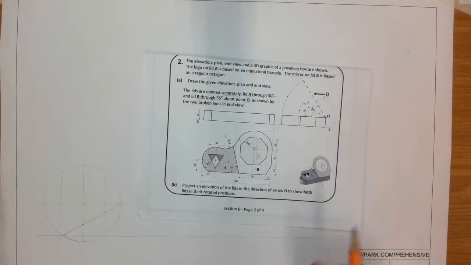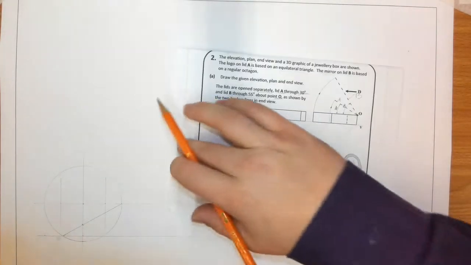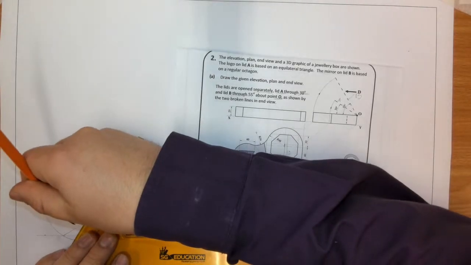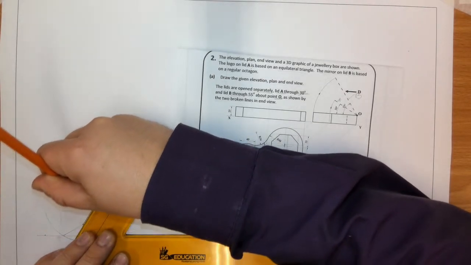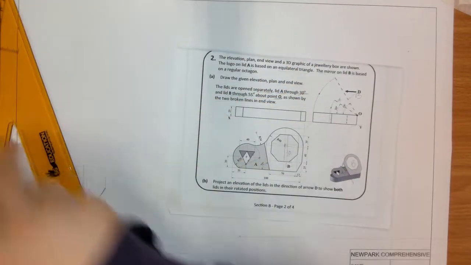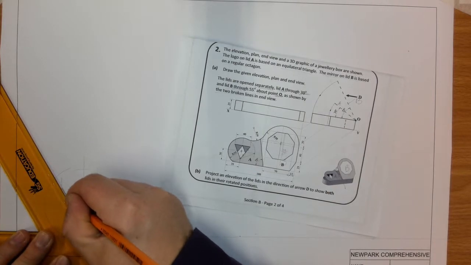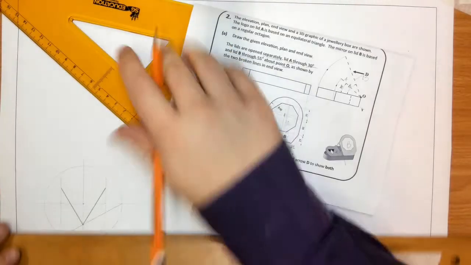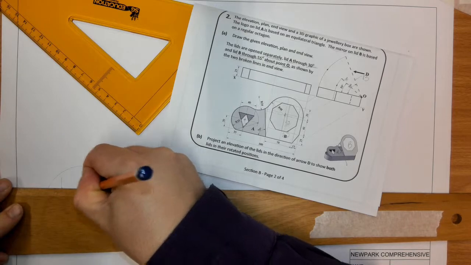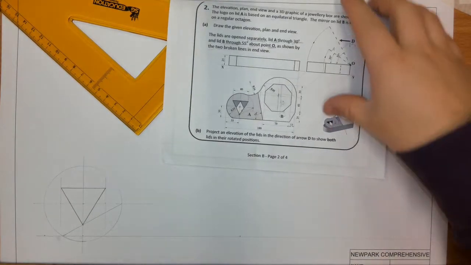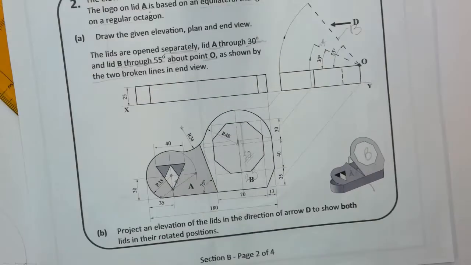Now, what's the angle inside an equilateral triangle? It is 60 degrees. Heavy line there. Heavy line across, heavy line there. Right, now get the smaller ones inside.